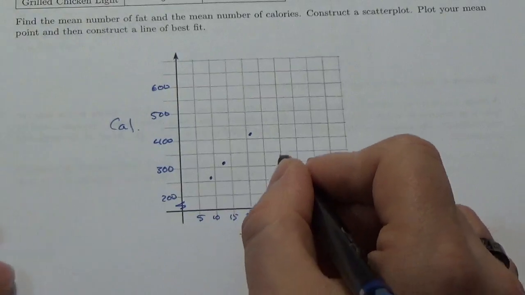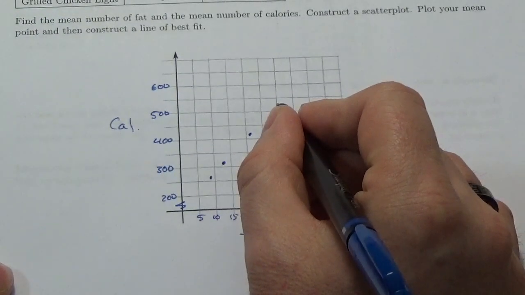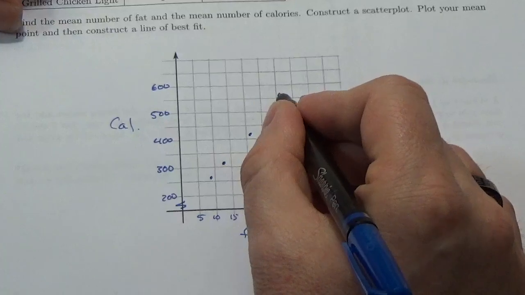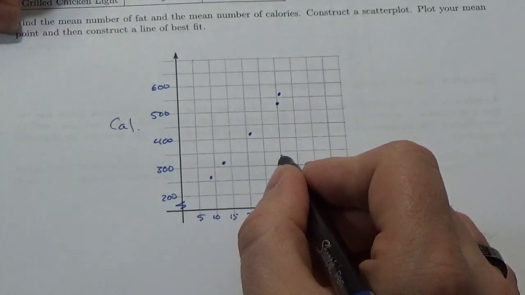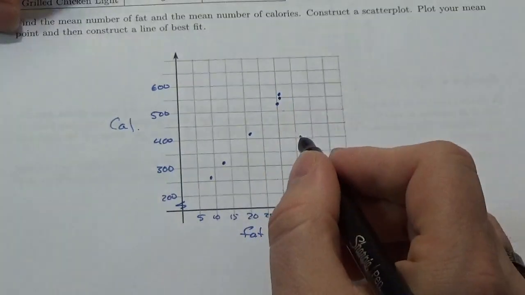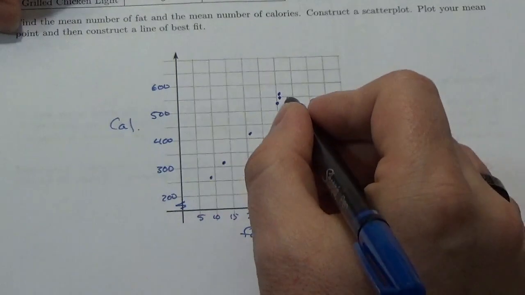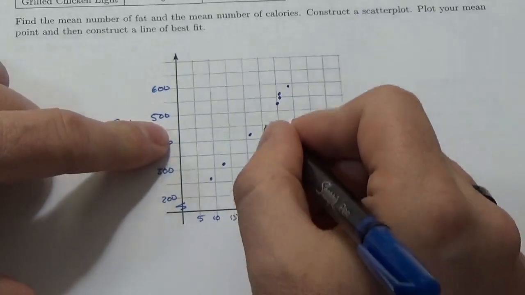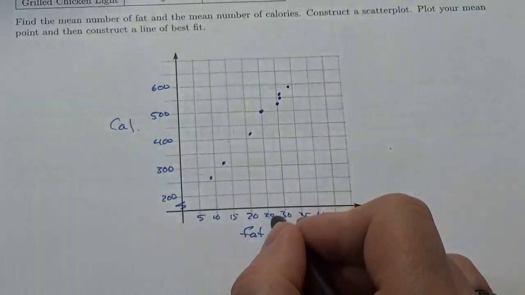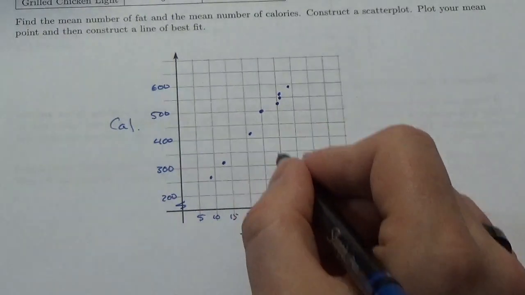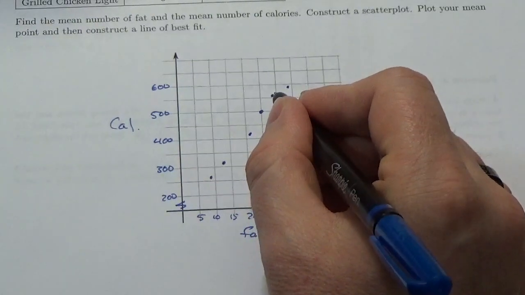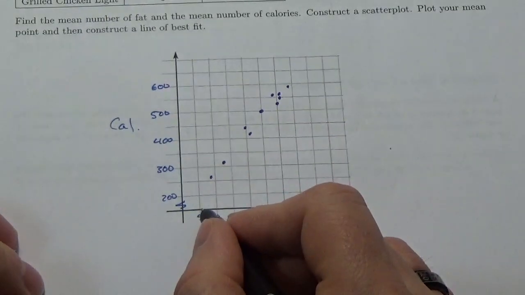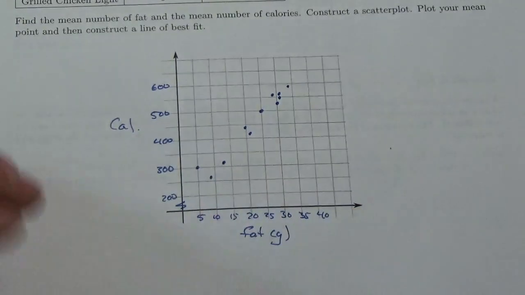30 is going to be 530, so it's going to be somewhere around there. 31 is 560, so it's going to be a little bit over. 31, 550, so it's going to be right on that line there. 34, 590, so just underneath. 25, 500. 28, 560, so a little bit over. 20, 440, so just underneath there, and then 5 up to 300. Okay, so there's our data values there.